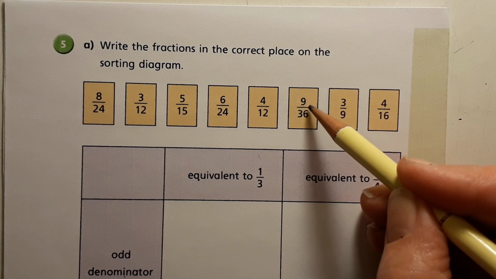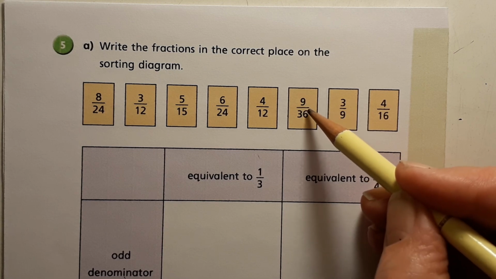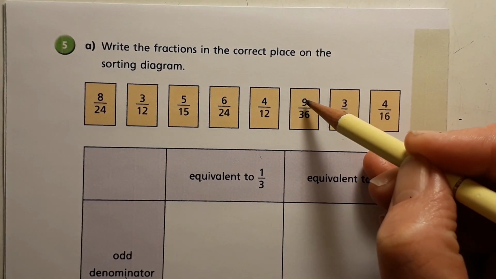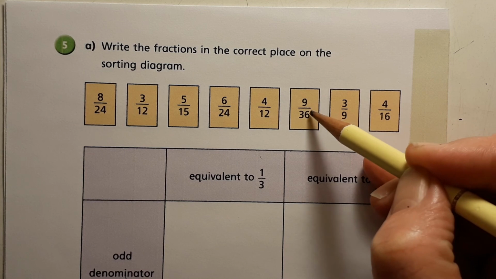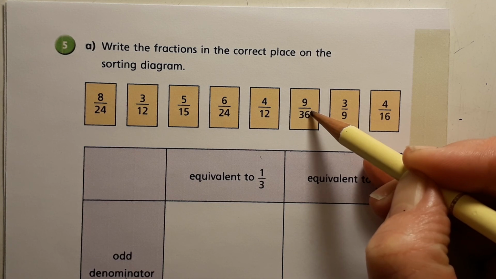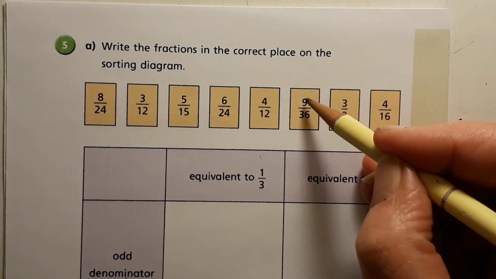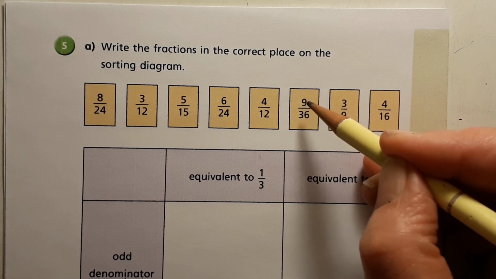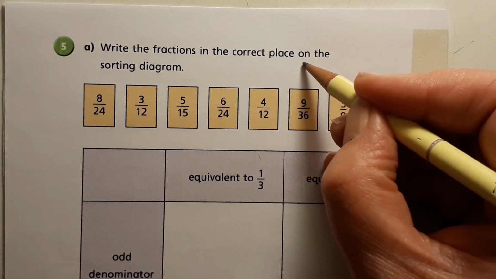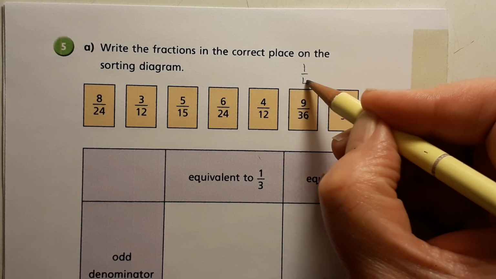So I need to think, when I'm looking at my fraction, I can work systematically and find what I can divide both 9 and 36 by, but if they appear in the same times table, then that's going to get me there much more quickly. So these numbers are both multiples of 9. This one can be divided by 9 once. And how many 9s are there in 36? There are 4.